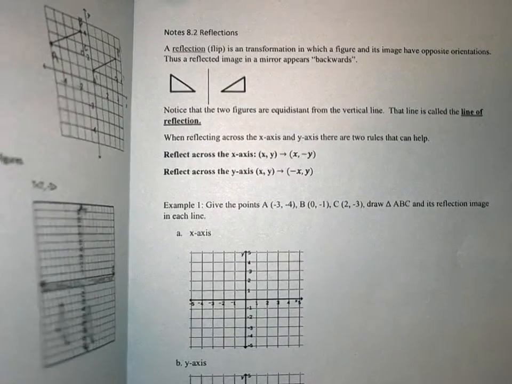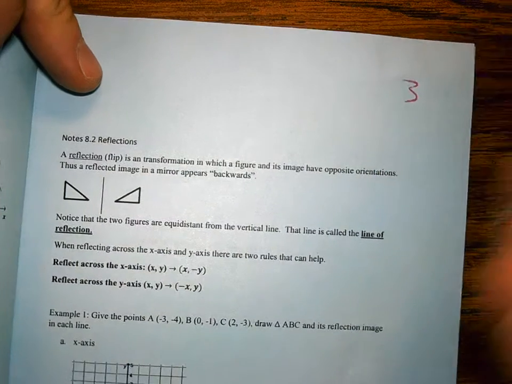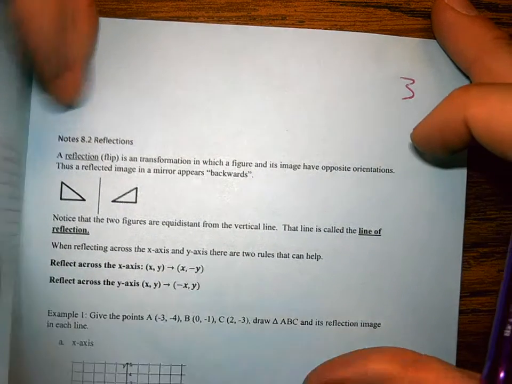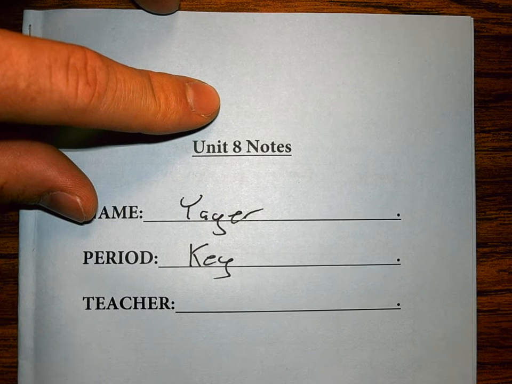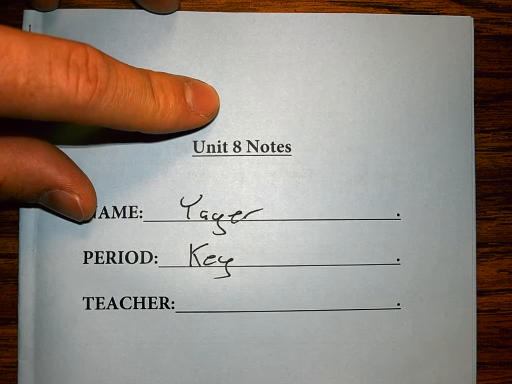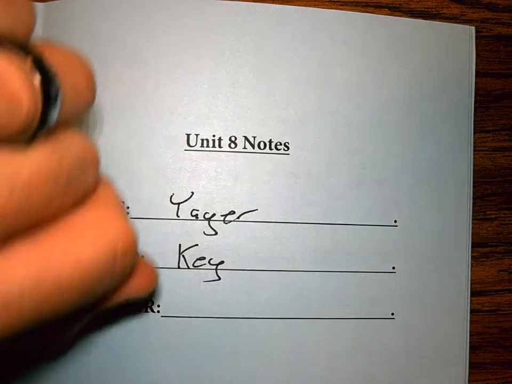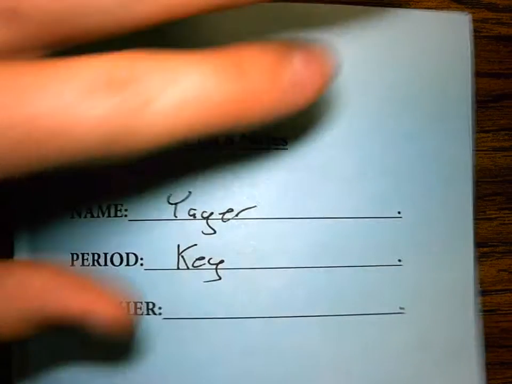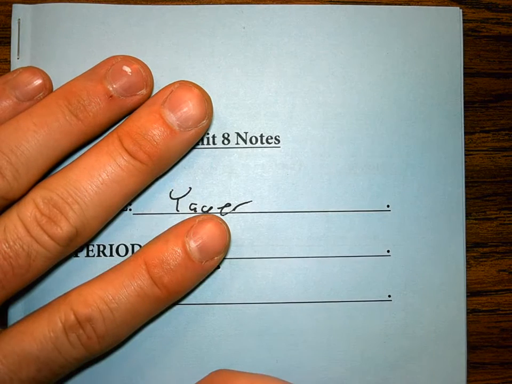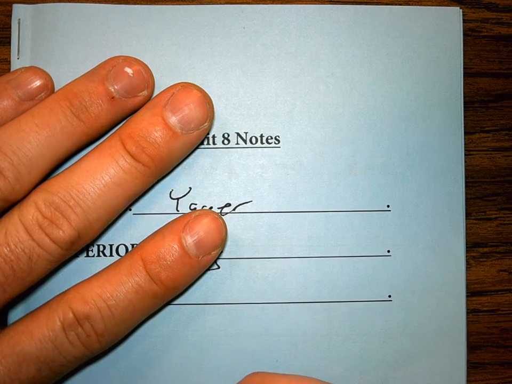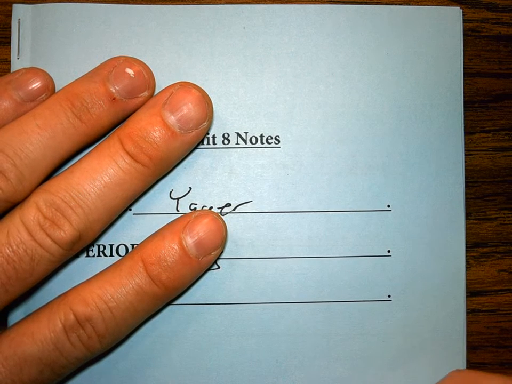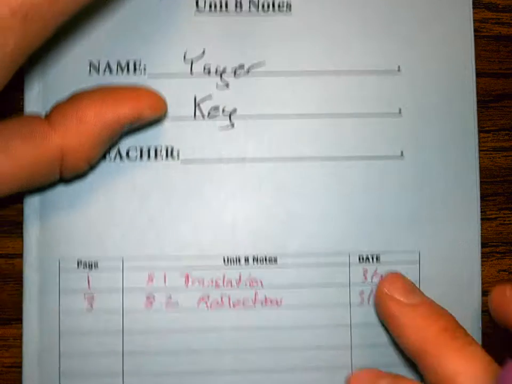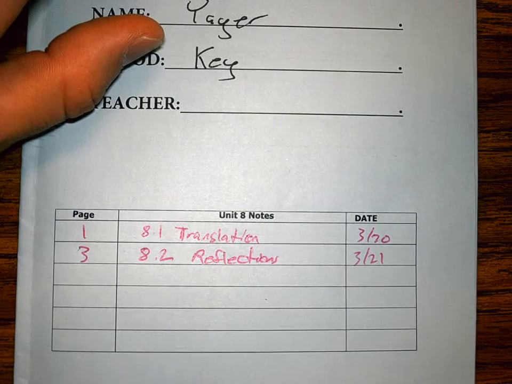Okay, so today we're going to be on page 3. This is 8.2, Reflections. This is 321. Yesterday was 8.1, Translations. 320. Okay. Sorry. Didn't see that.